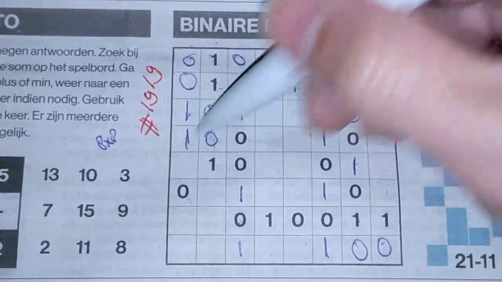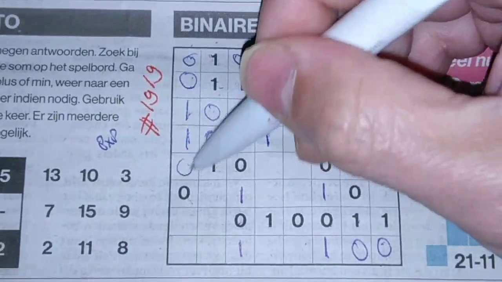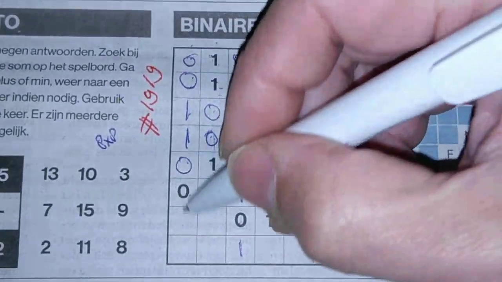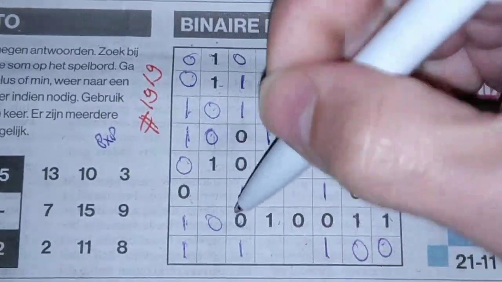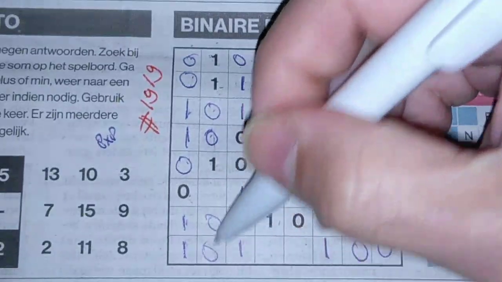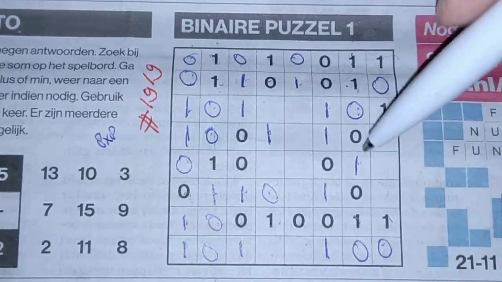Double zero, here 1, there 1. Double 1, here no, there no. We have now 4 zeros, so the rest are ones. 4 ones, so the rest are zeros. Between 2 ones comes a zero. Double zero, here 1, there 1. Double 1, here a zero, there a zero.